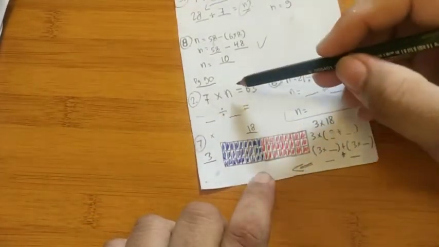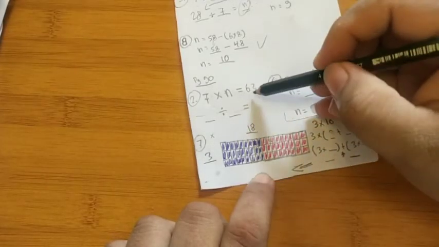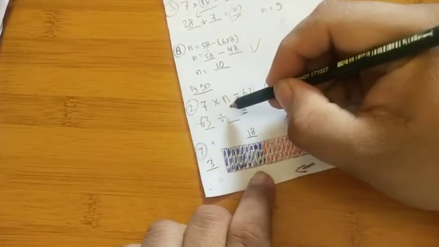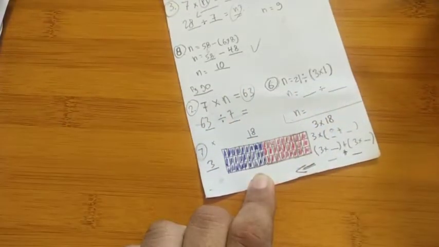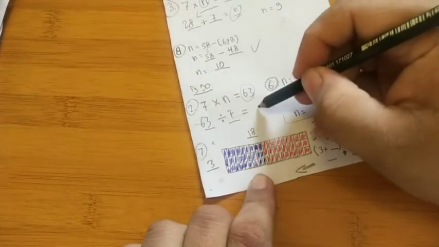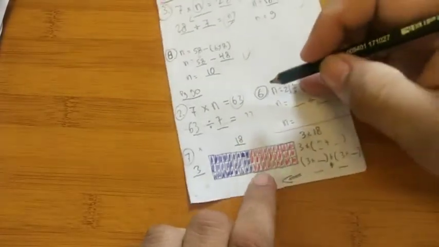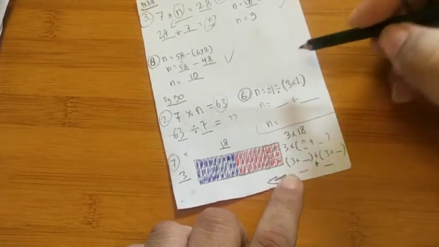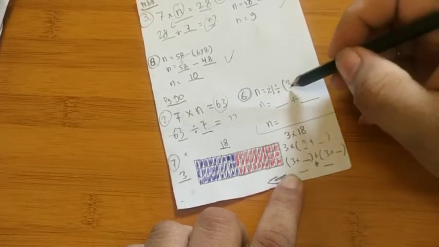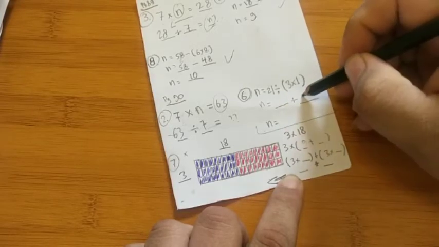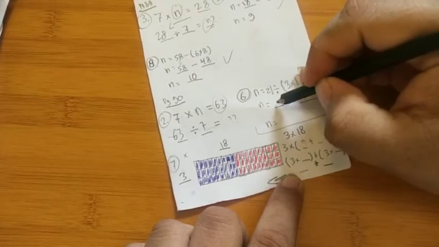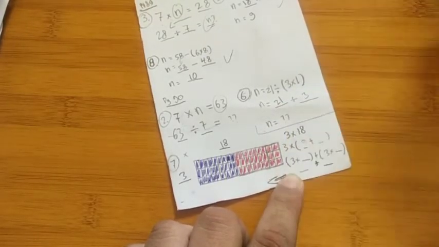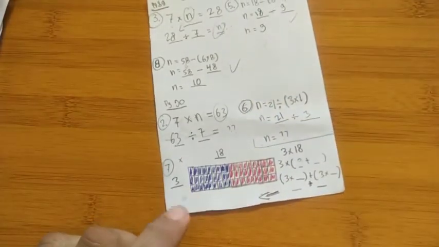7 times n equal 63. Yeah, you divide the factor first. The bigger number, 63, divide 7. Okay? What is the answer? Find it by yourself. 21 divide 3 times 1. Parenthesis first. What should you do? Times it. 3 times 1 is 3. Then 21, yes, just 21 here. 21 divide 3 is? Yeah, answer by yourself. Okay, I already gave you the way how to do it.